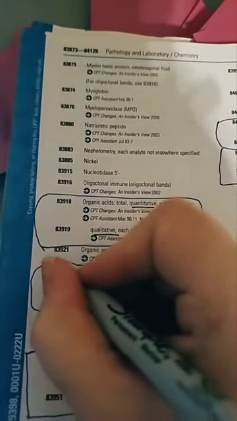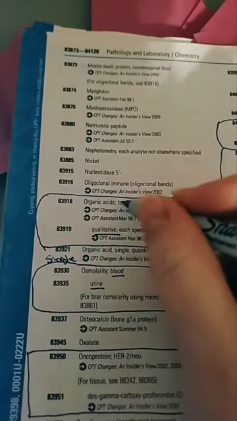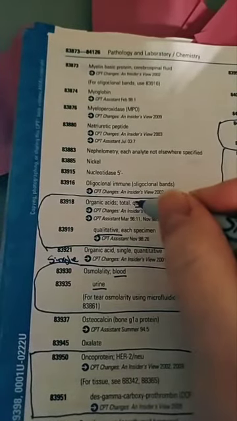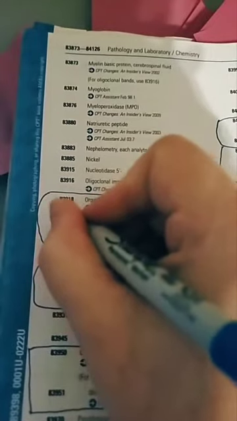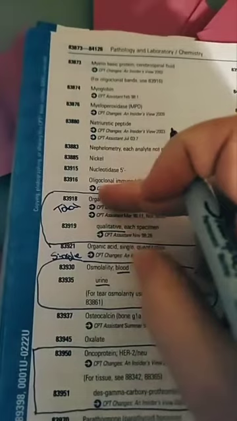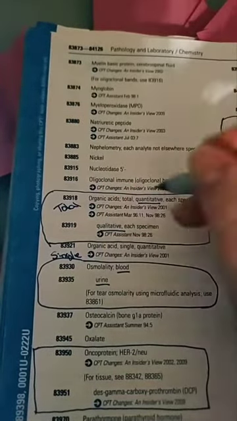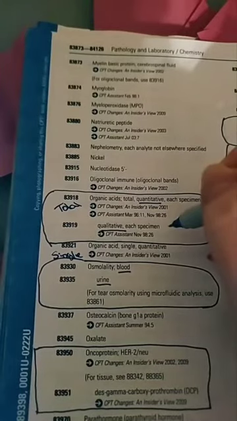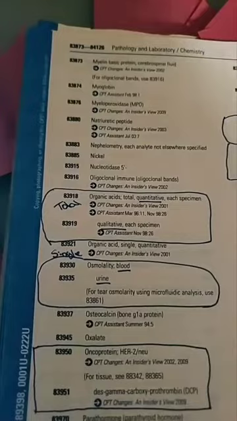So all I've got is single here. I'll put right there. And then this one is total, is our word difference. So just finding the ones that are super similar and then writing out your differences will definitely help for sure.